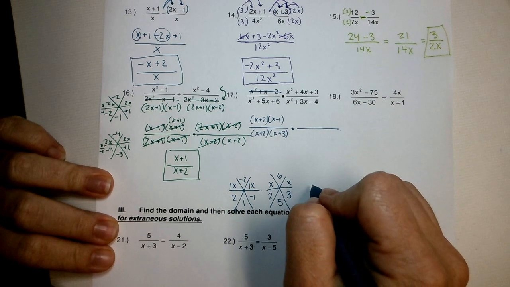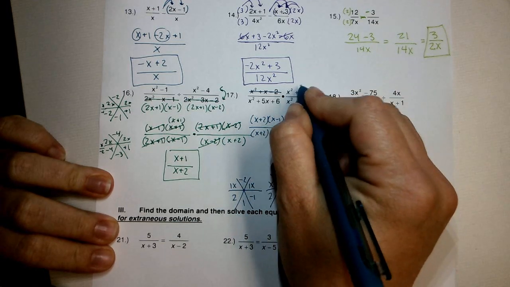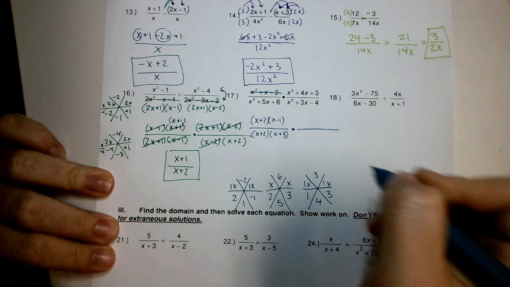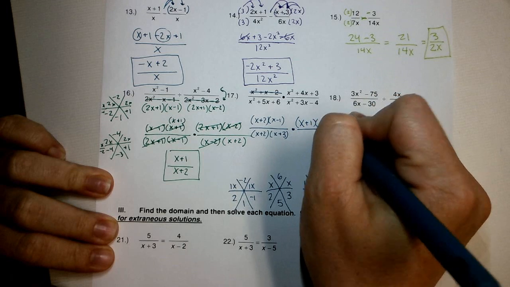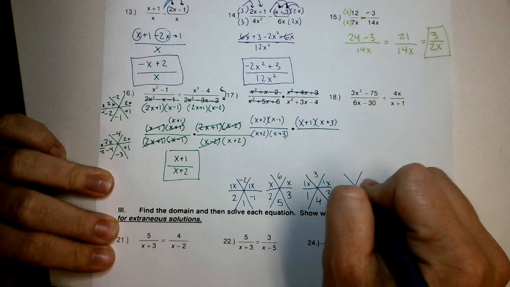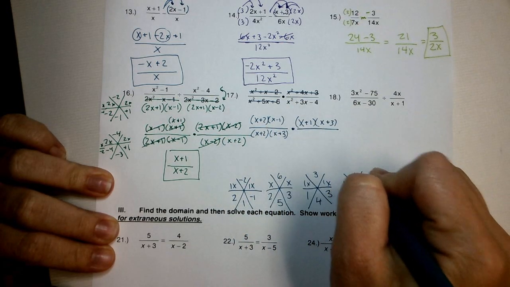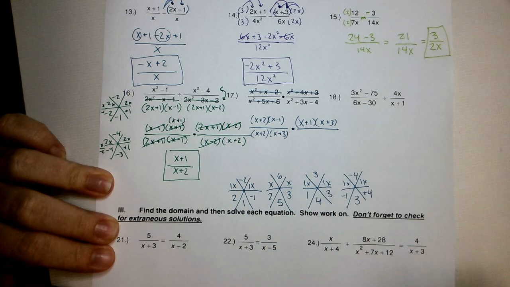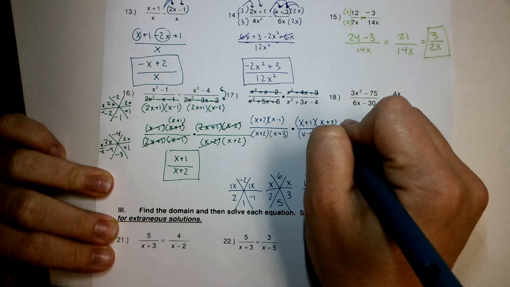And I'm going to keep on doing this. So that gives me 1x, 1x. 1 times 3 is 3. b is 4. 1 and 3 give me 4. So this is x plus 1, x plus 3. This one is a, so 1x, 1 times negative 4 is negative 4, b is positive 3, so I'm going to have negative 1, positive 4, so x minus 1, x plus 4.